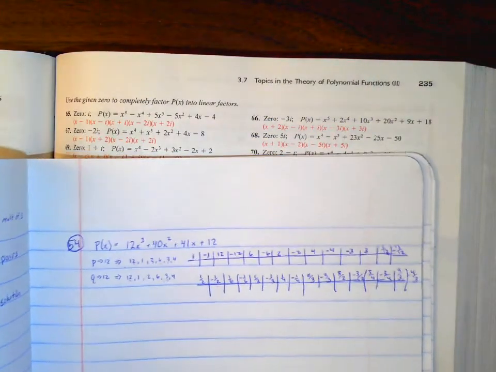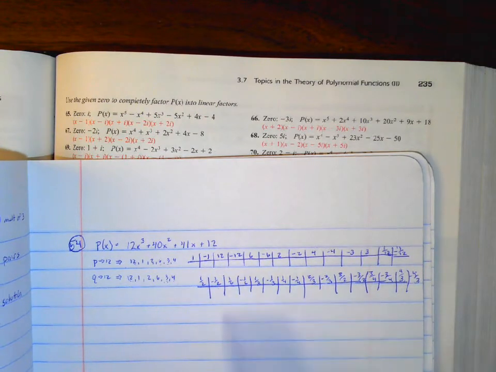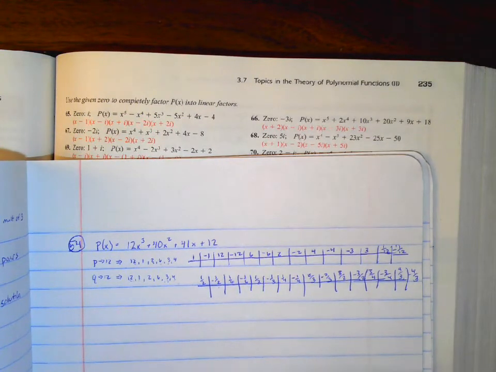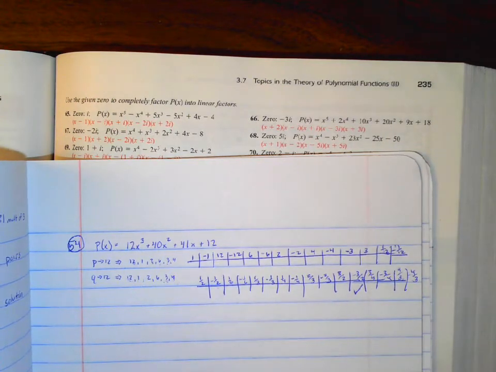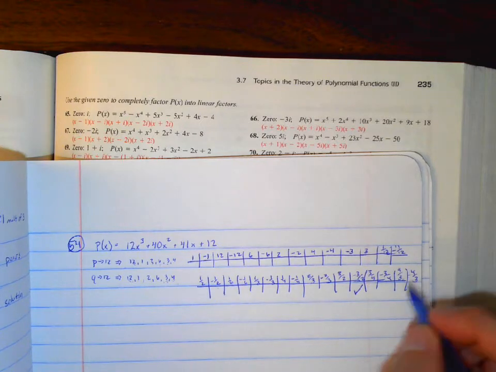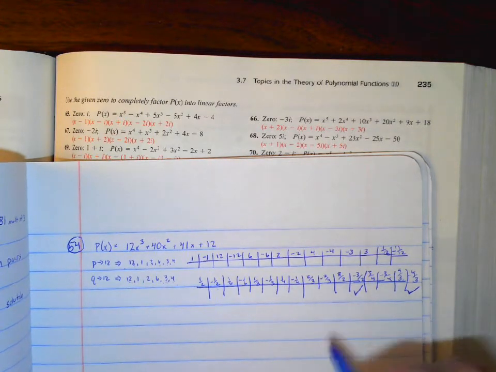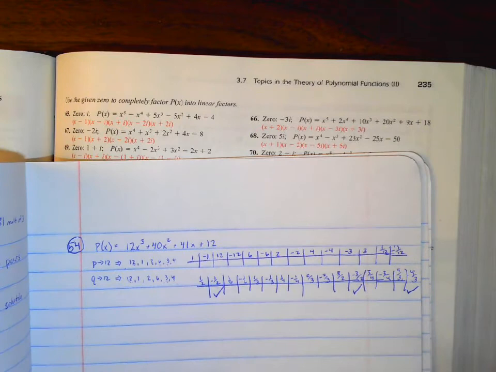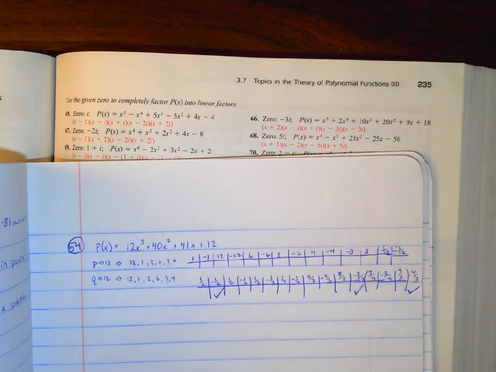Okay, and number 54, I'll just tell you it comes up to be the ones that work will be -3 over 2 works. -4 over 3 works. And -1/2 works. Okay, so those are the three that if you plug them back in here, they will equal a 0.